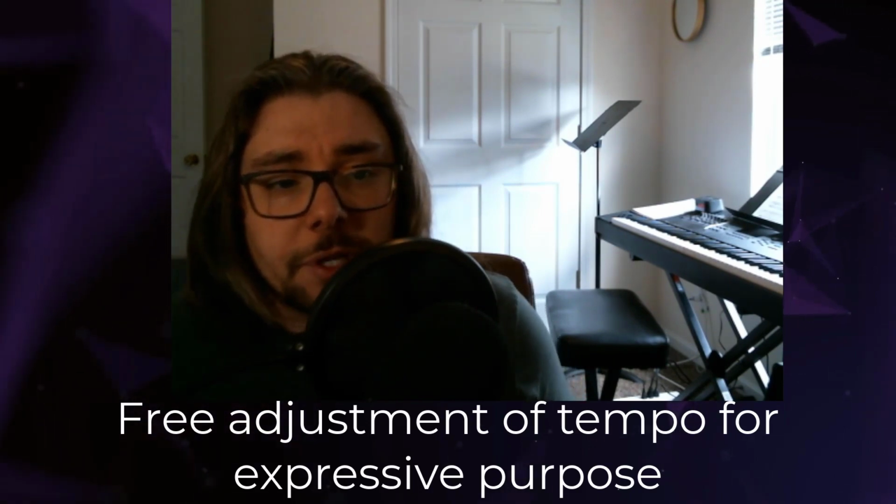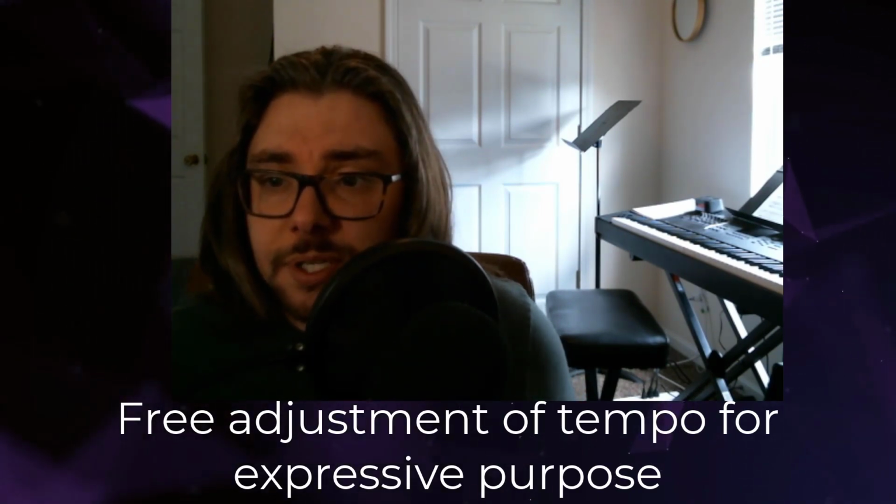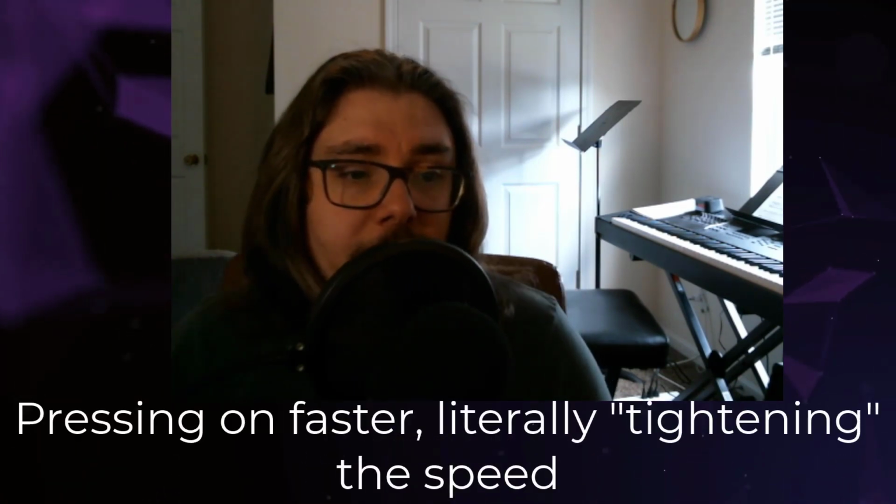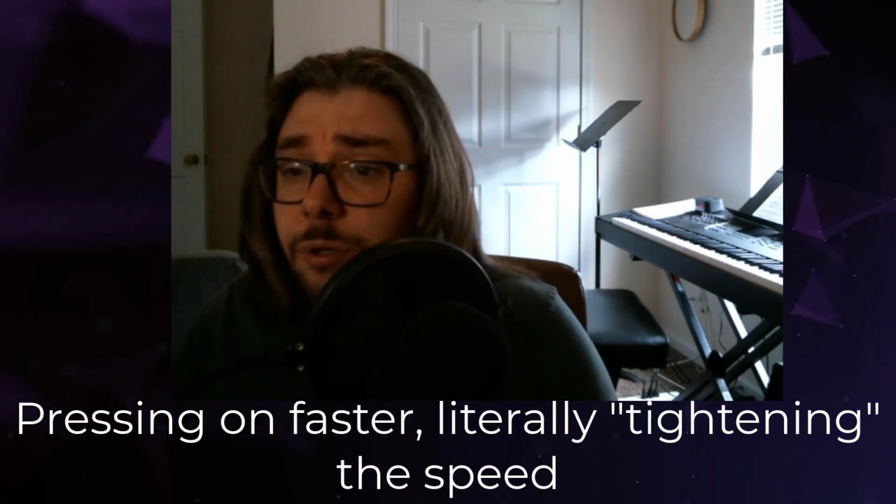Rubato, which is a term that we will see a lot in the Romantic period, is the free adjustment of tempo for expressive purpose. So this may mean that I am speeding up my beat only to then pull back, or pulling back so that I can speed up. And finally, stringendo, which is a pressing on faster, literally translating to tightening the speed.